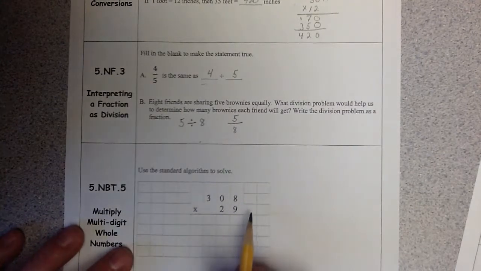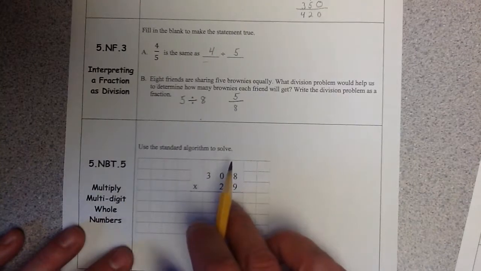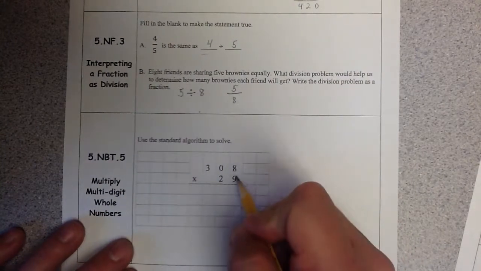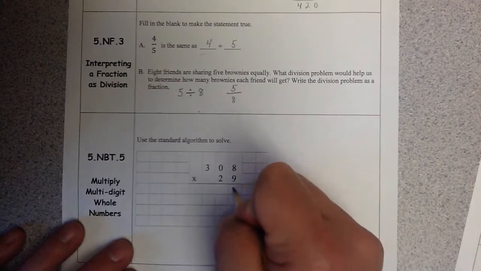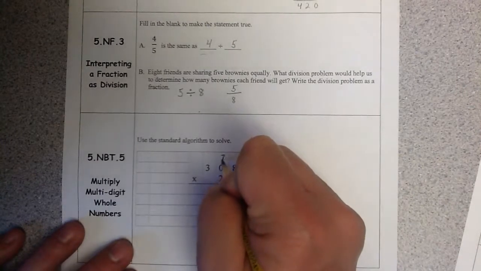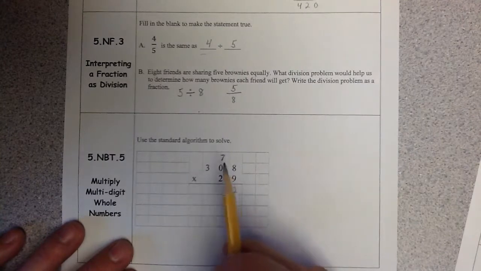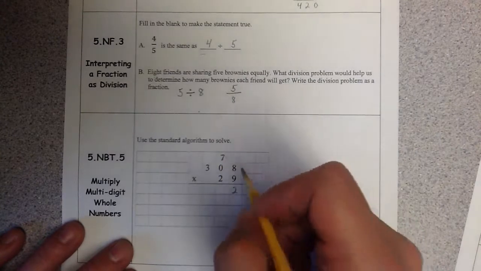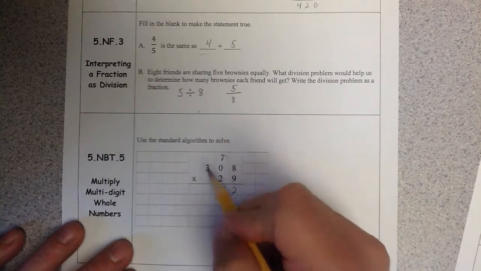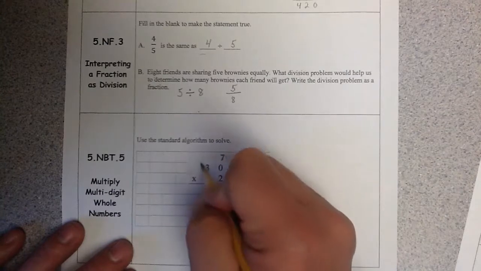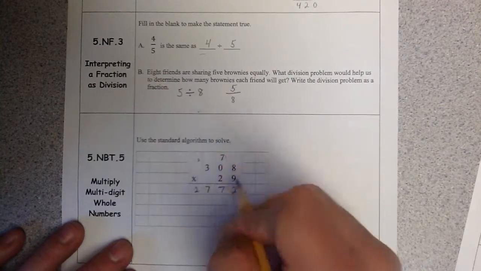308 multiplied by 29. Now it says I'm going to use the standard algorithm to solve this. So I'm going to multiply by my 1's place first. So 8 multiplied by 9 is 72. 2, carry my 7, bring my 7 over. 0 multiplied by 9 is 0, but I've got to add these 7. I've already got 7 tens there. So 7, and then 9 multiplied by 3 is 27, so 7, and that 2 comes over.